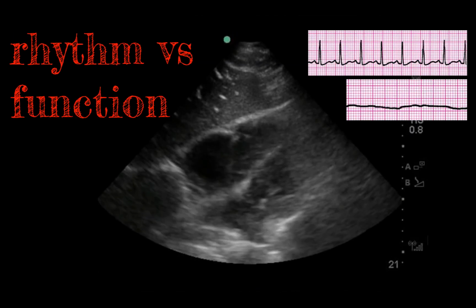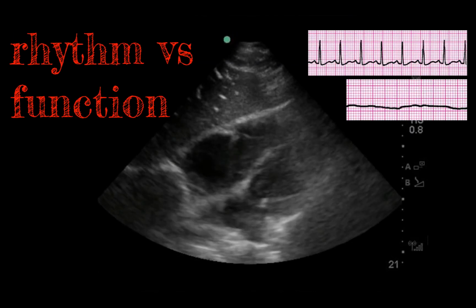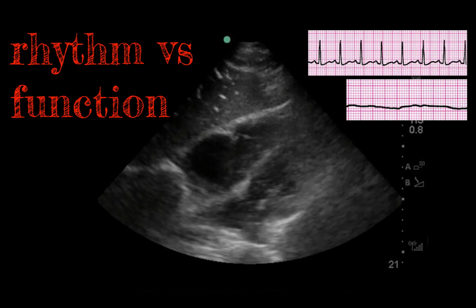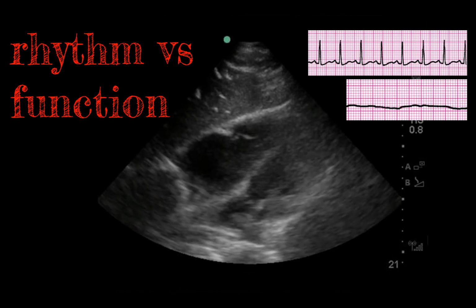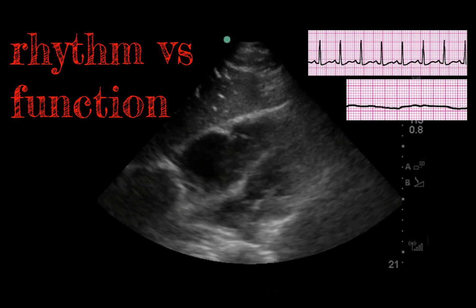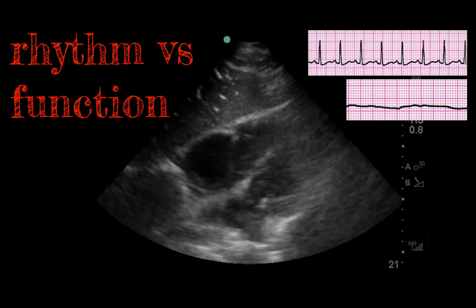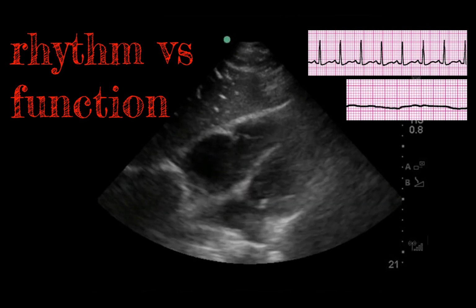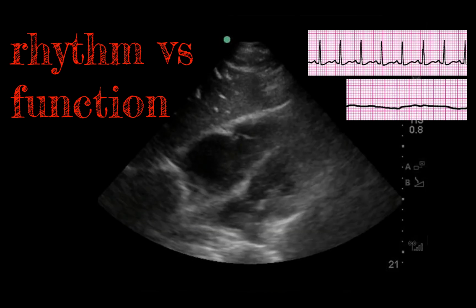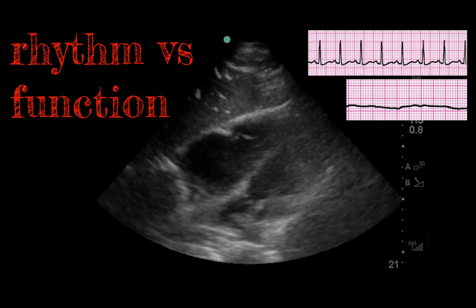Another example of this kind of difference between the electrical and mechanical rhythms is the case of the heart with some but very poor activity, which can happen in both PEA and in asystole. In this case, there is some synchronized activity, but the patient doesn't have a palpable pulse. The best way to assess this kind of poor activity for now is to eyeball how well the myocardial contractions are able to make the chamber size smaller.